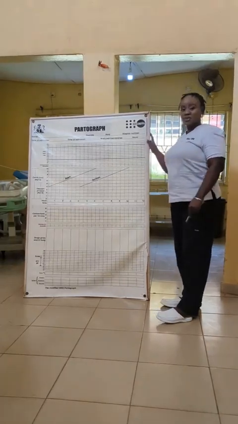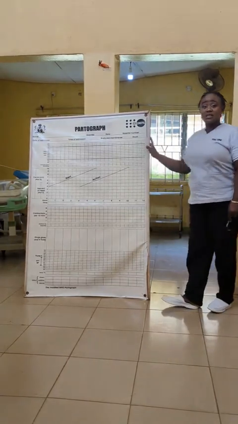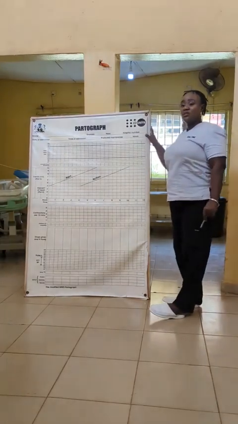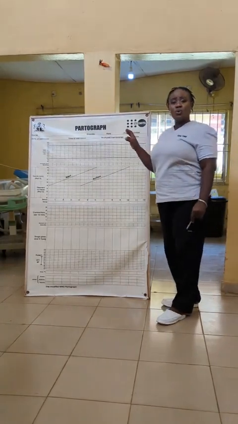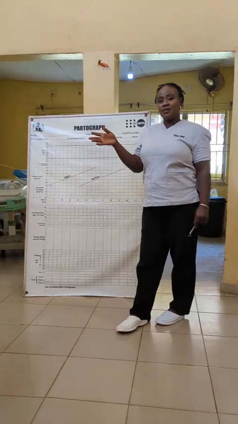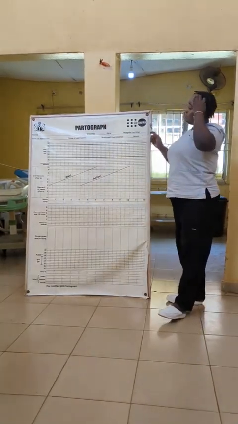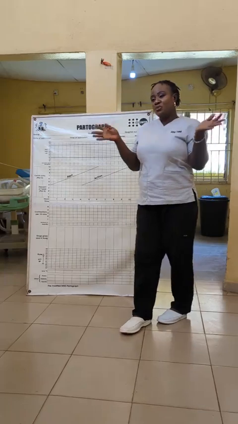Enlightening us about the Partograph, because it is highly essential, important, pertinent, and crucial in monitoring labor. Without a Partograph, it might be difficult for us to know how to summarize labor specifically. Let's talk about the definition of Partograph. Partograph simply means summarization of labor.